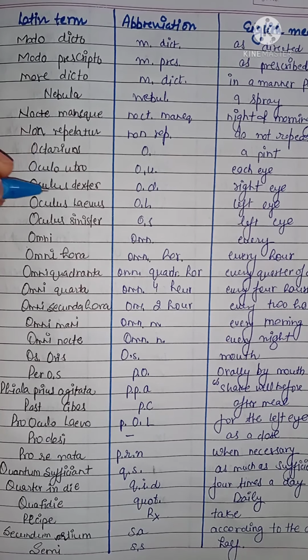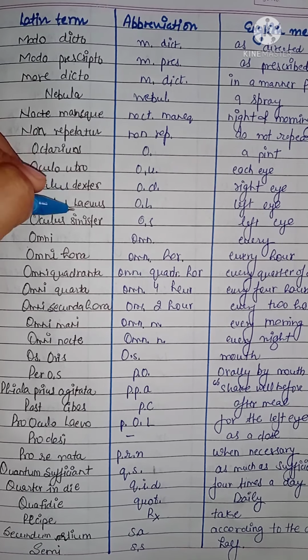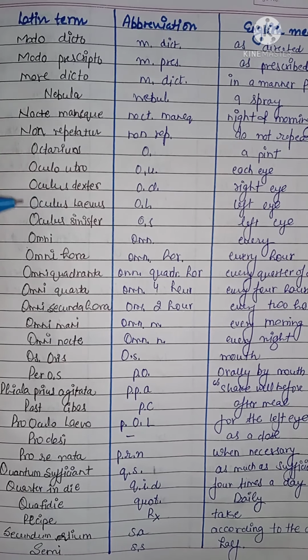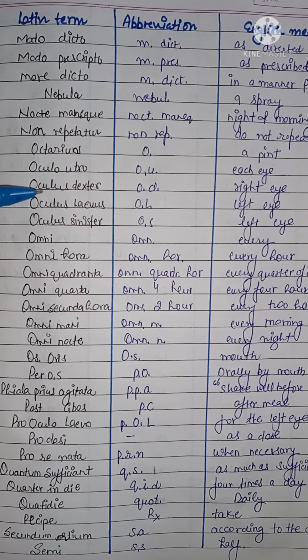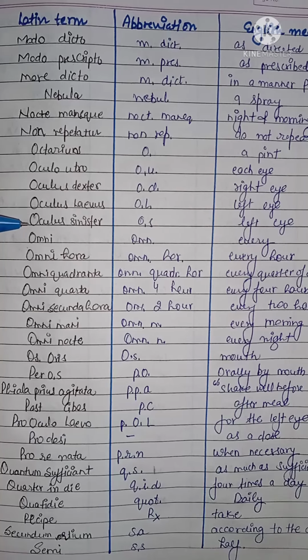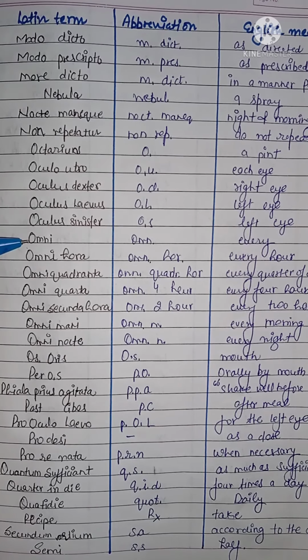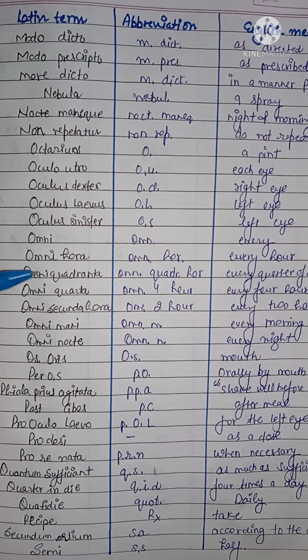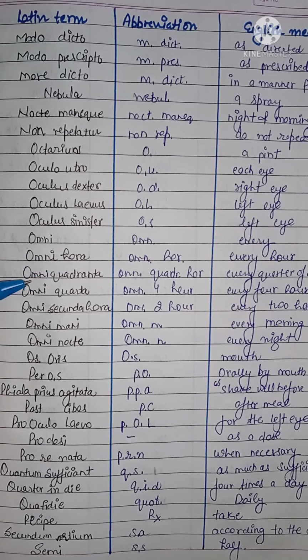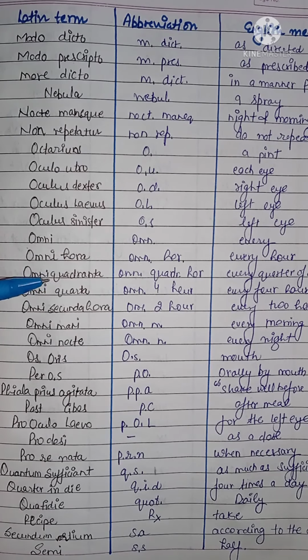Oculus uterque means each eye, oculus dexter means right eye, oculus laevus means left eye, oculus sinister means left eye. Omni means every, and hora, we already know, means hour. So every hour, every quadrans horae, every quarter of an hour.